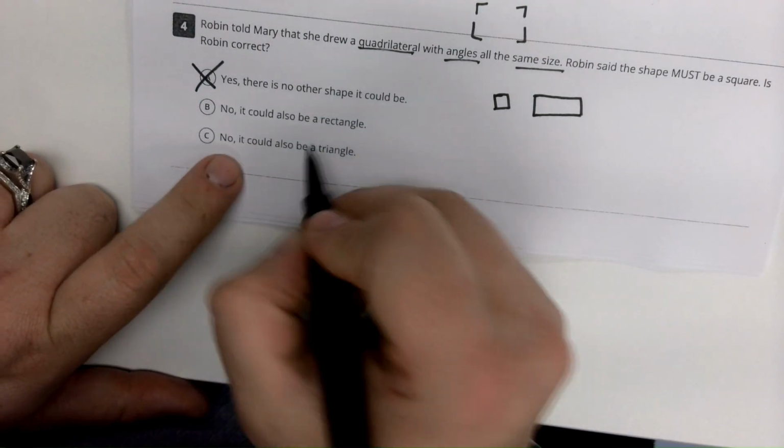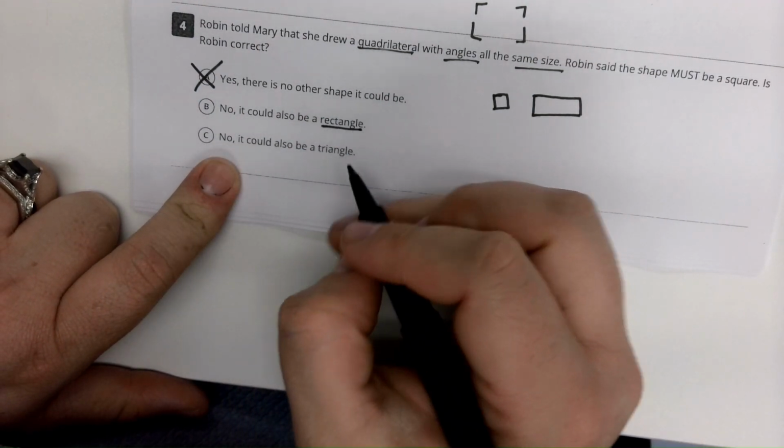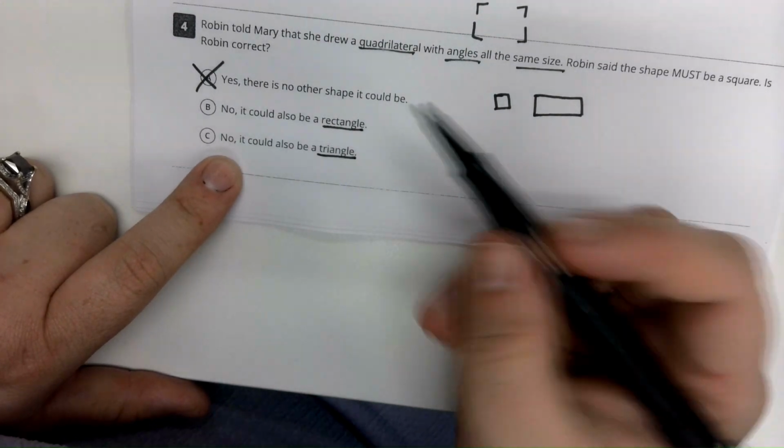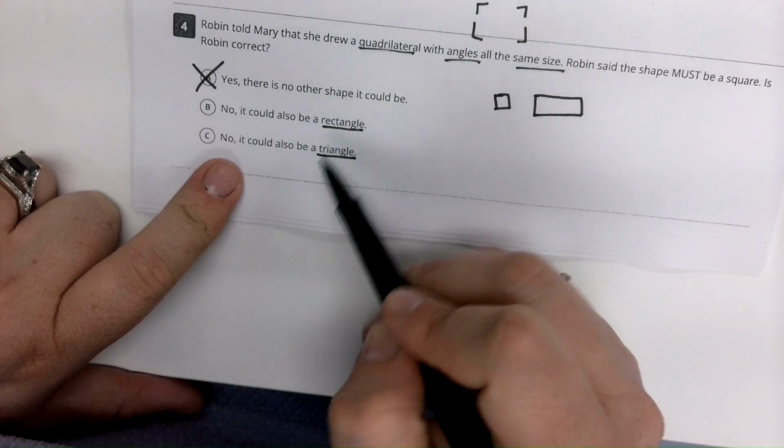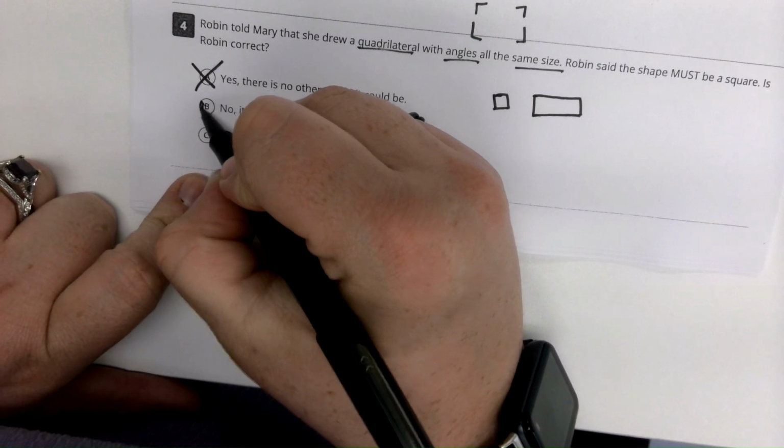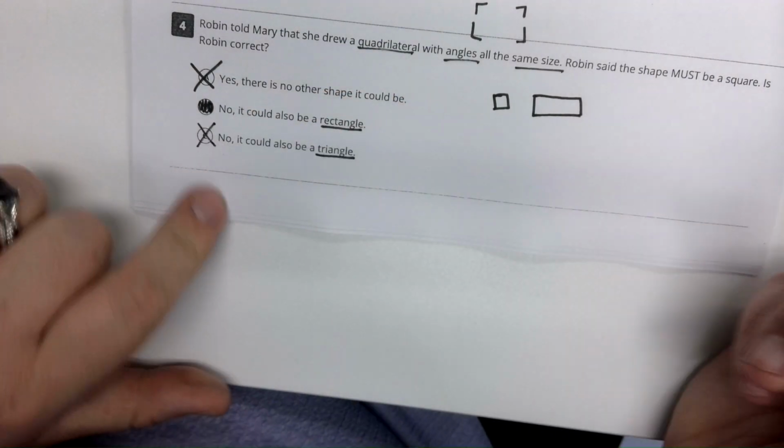So now we have to look at B and C. No, it could be a rectangle. No, it could be a triangle. Well, the only one that would actually be a quadrilateral would be a rectangle, so B is our correct answer. Okay.